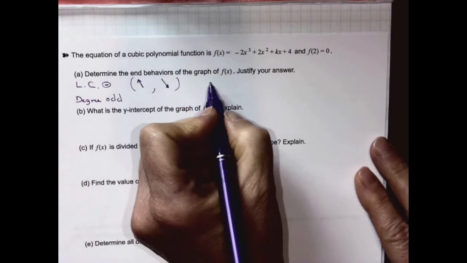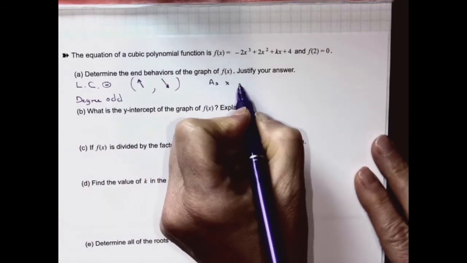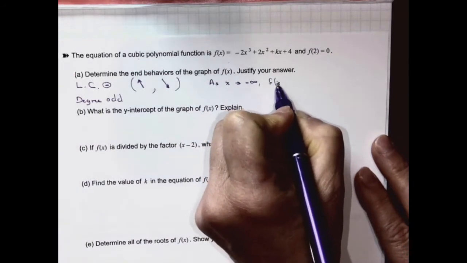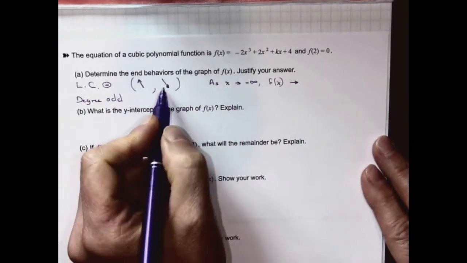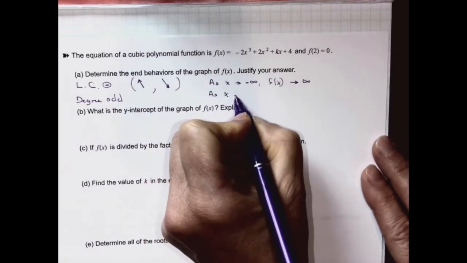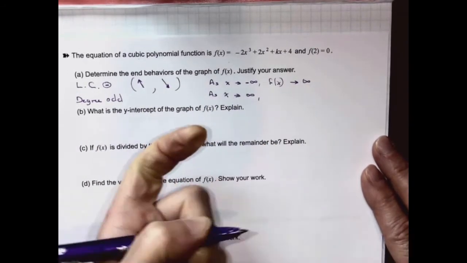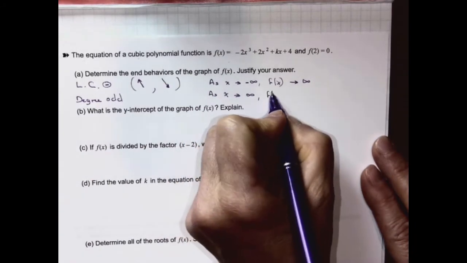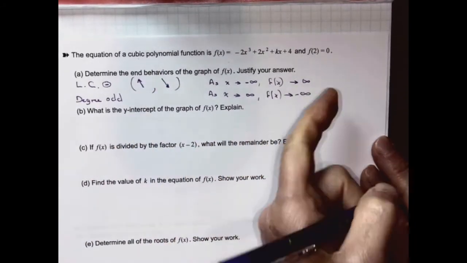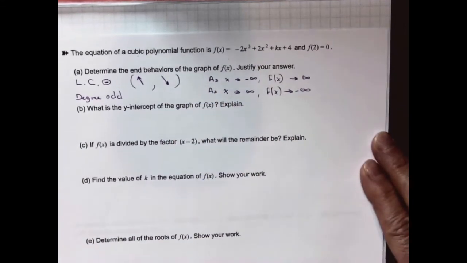Now, technically, we should write that as x approaches negative infinity, f of x approaches positive infinity, as I'm going to the left. And as x approaches positive infinity, which means the right, f of x is approaching negative infinity. So formally, that's how we write it, right?